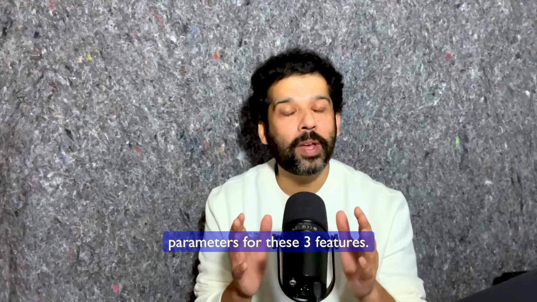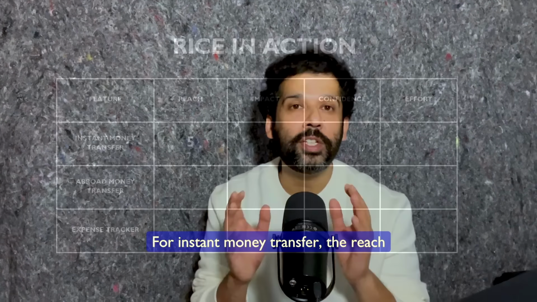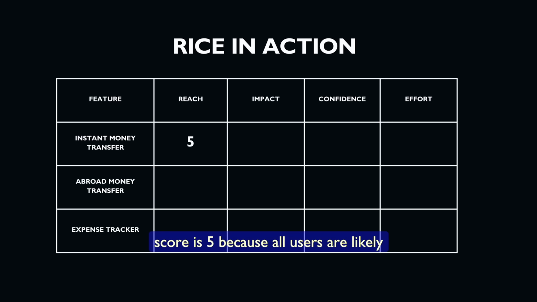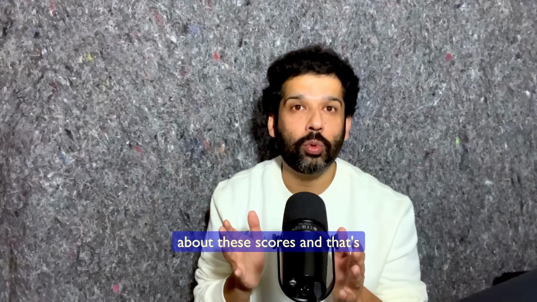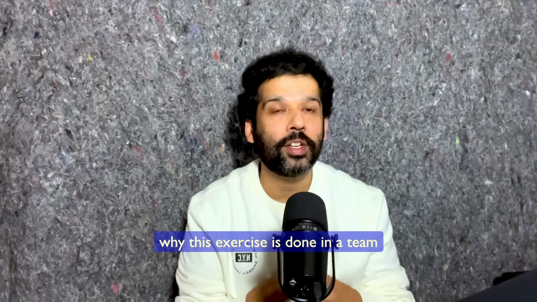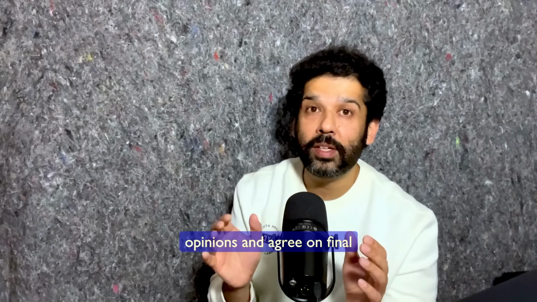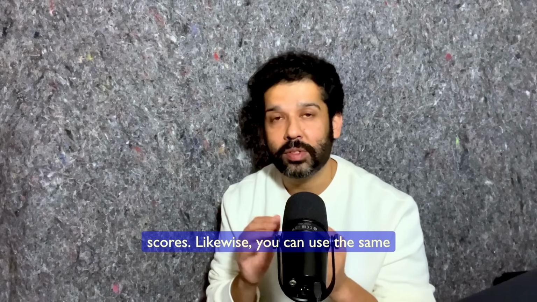Let's score the reach parameter for these 3 features. For instant money transfer, the reach score is 5 because all users are likely to use this feature. For money transfer abroad, reach is 2 because it only serves a niche group of users. And for expense tracker, the reach score is 3 because it appeals to a growing audience interested in financial tracking. Perhaps you feel differently about these scores, and that's why this exercise is done in a team setting, to discuss different opinions and agree on final scores.